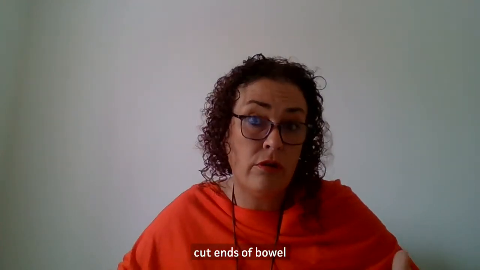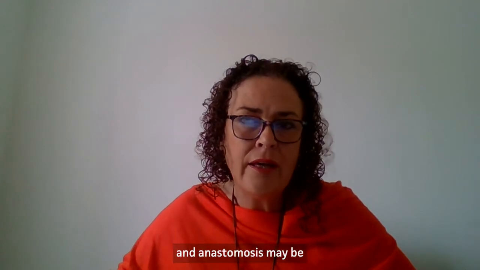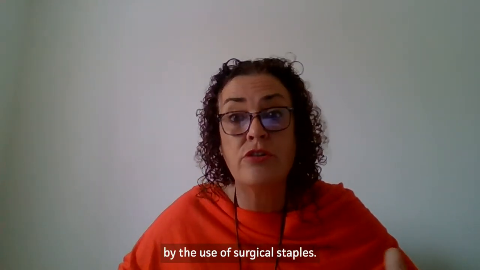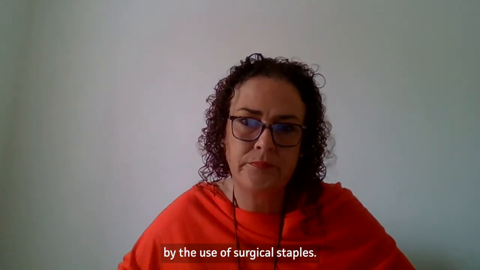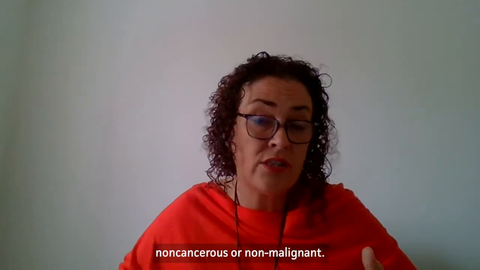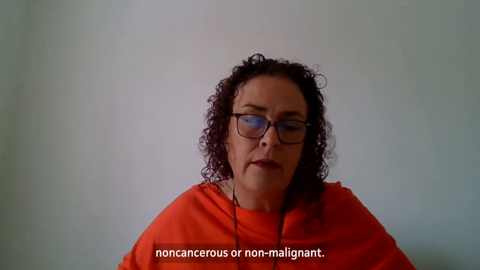Anastomosis, this is the surgical join of two cut ends of bowel, and an anastomosis may be either hand sewn or joined by the use of surgical staples. Benign, and this is non-cancerous or non-malignant.